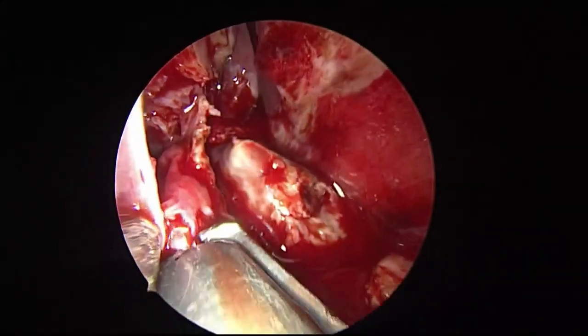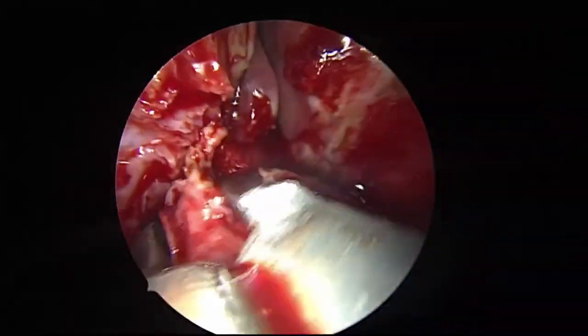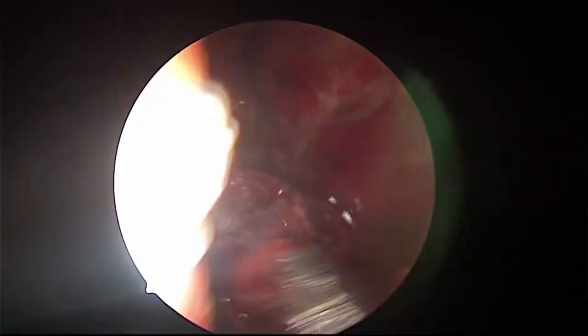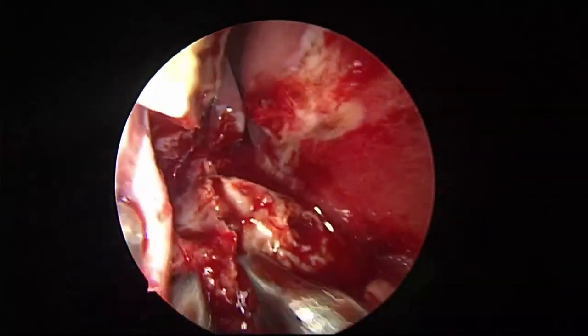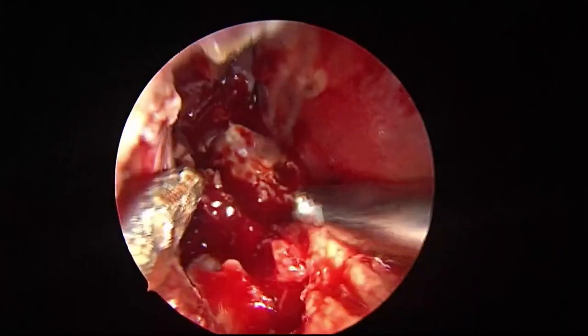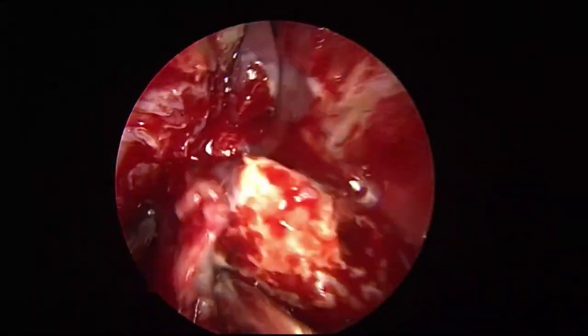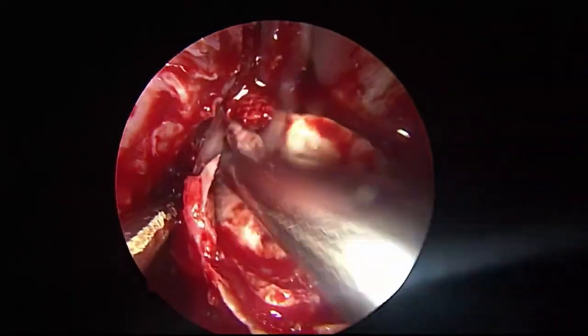This is the lateral wall, which is pushed. See this? That's the lateral wall. See how the tumor has pushed the lateral wall. This is the pushed lateral wall I'm dealing with.